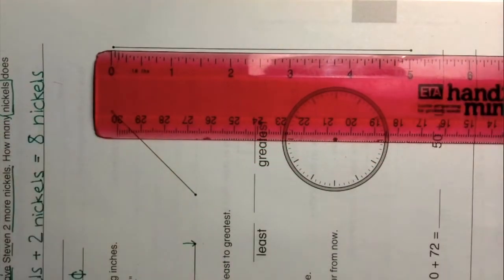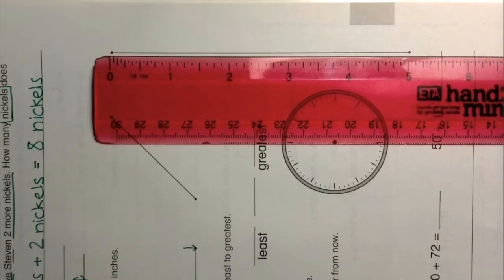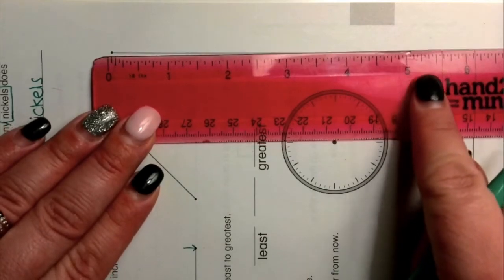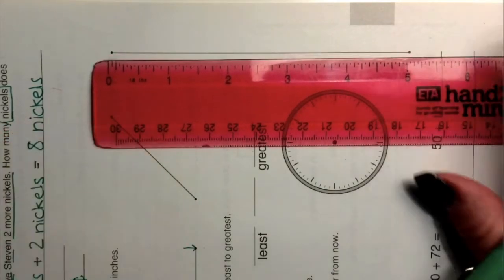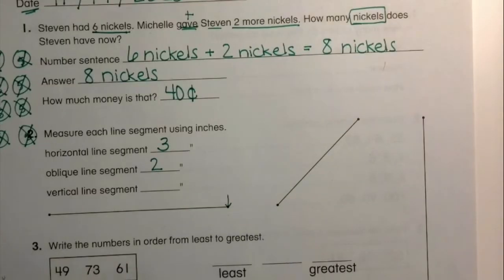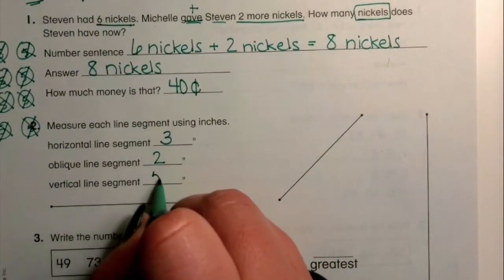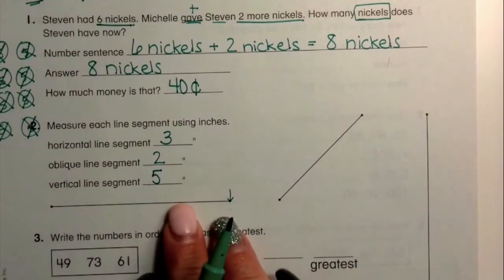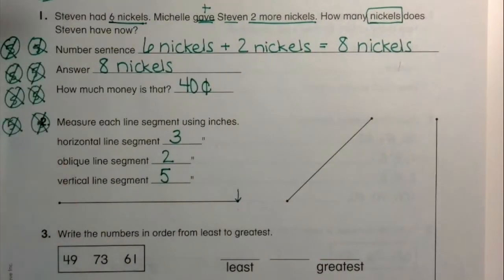Then go ahead and measure your line segment. How long is that vertical line segment? 5 inches. Remember that vertical means I'm going up and down. Horizontal means I'm going across. Vertical means I'm cutting in on an angle.